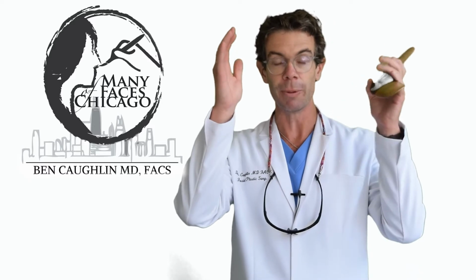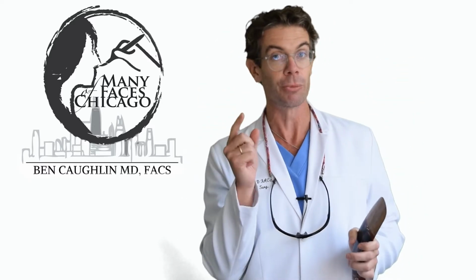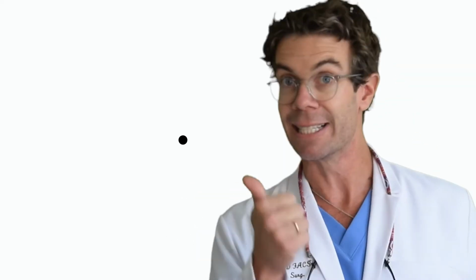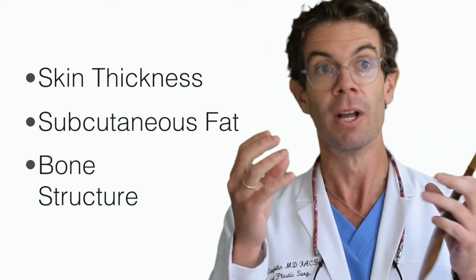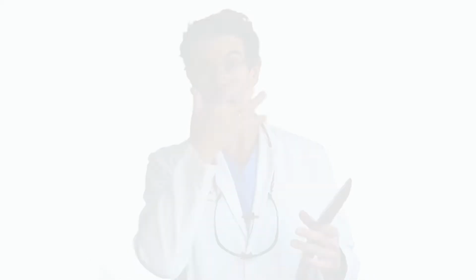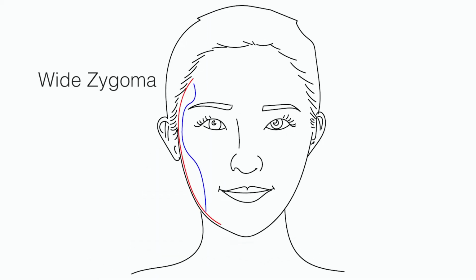So the round face, when people have a round face, there's typically three things that lead to it. It's the skin thickness, the subcutaneous fat, and then the bone structure. So typically these people with the round face have a wide zygoma, that's these bones, and a shorter mandible. So that's the bone structure. Thick to medium thickness of the skin. Then they have a thick subcutaneous fat layer.